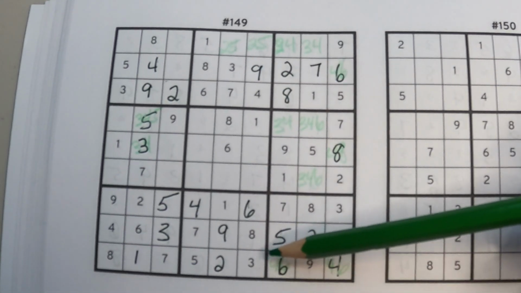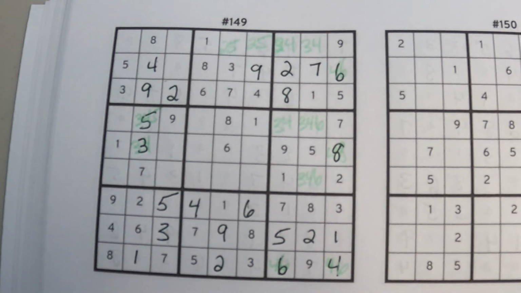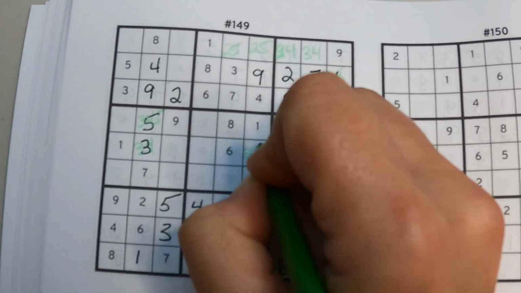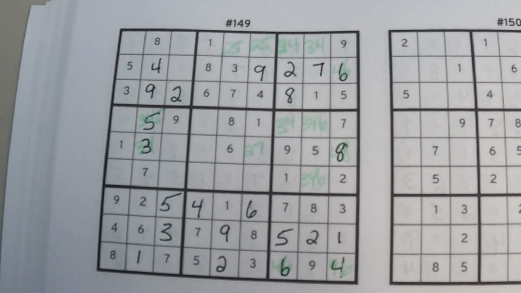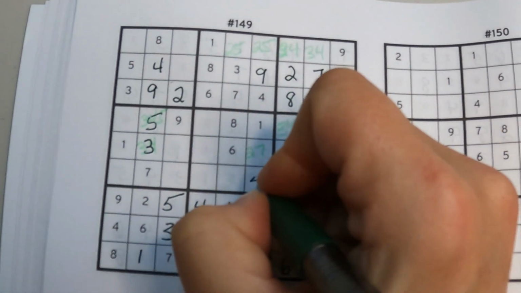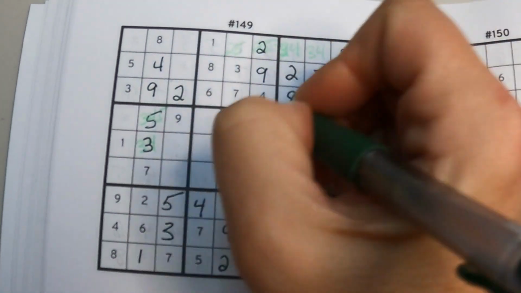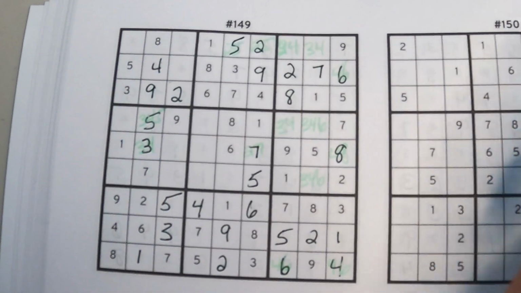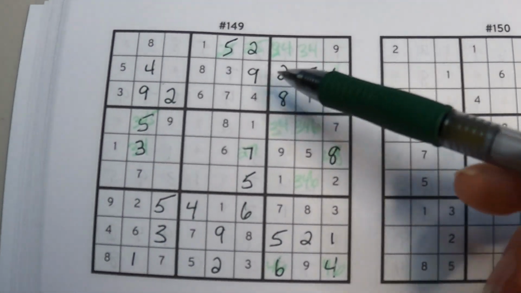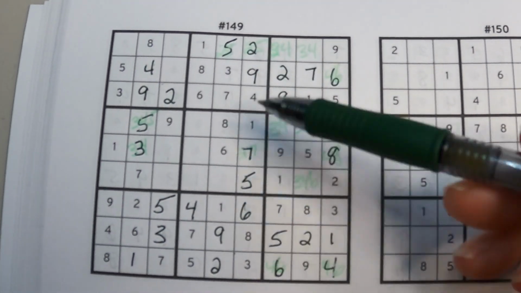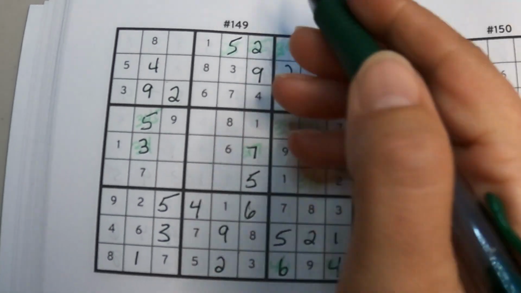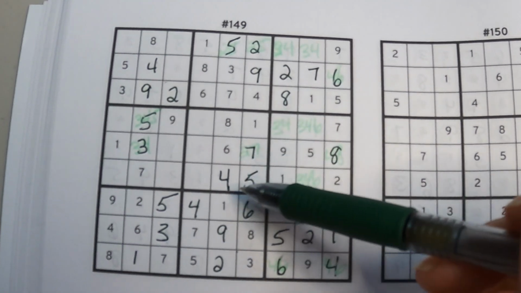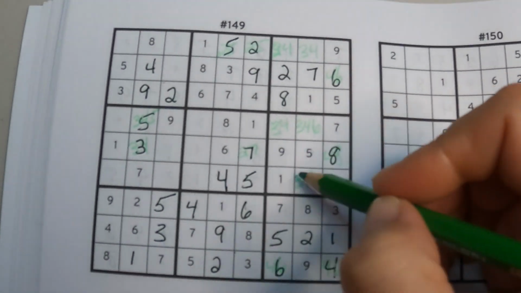For this column, looks like we're missing 2, 5, and 7. We've got a 5 here, so 2, 7, and a 2 and 7 here. So that means this is our 5, which makes this our 2, and our 7. And that 2 makes this our 5. For this column, we've got 1, 2, 3. We're missing a 4. And that means that we can get rid of this 4 here.